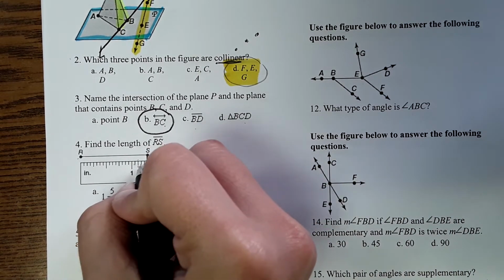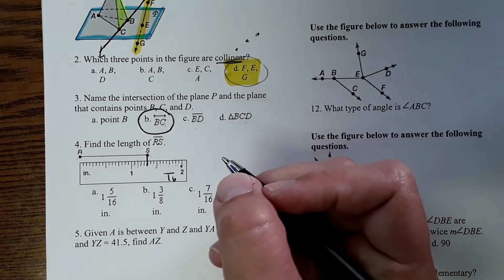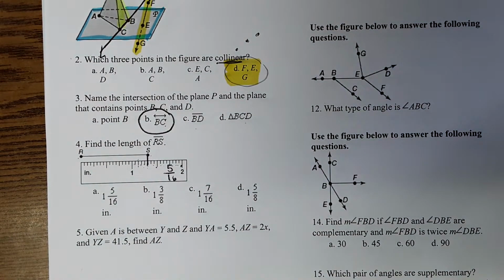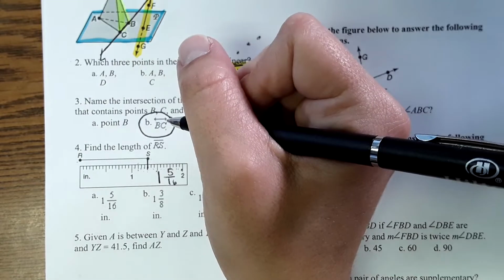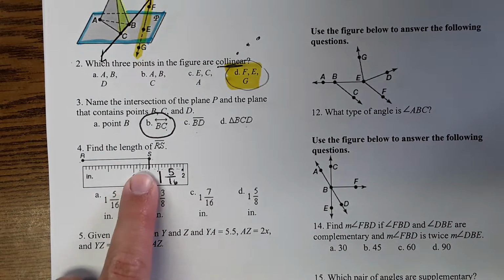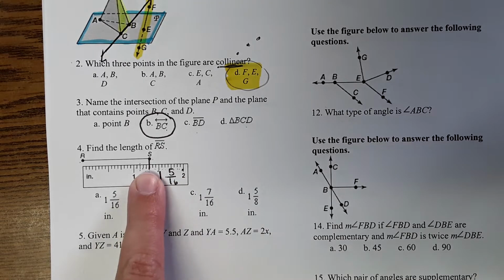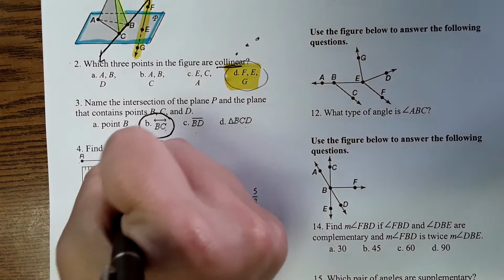It should be 1, 2, 3, 4. Honestly, it should be something else. Oh yeah, no, it's there. 1 and 5/16. Okay, so what I did is I counted all the little dashes. It was 16 from 1 to 2, so that's my denominator, and it's at the 5th little dash, so I get 1 and 5/16. So it would be A.